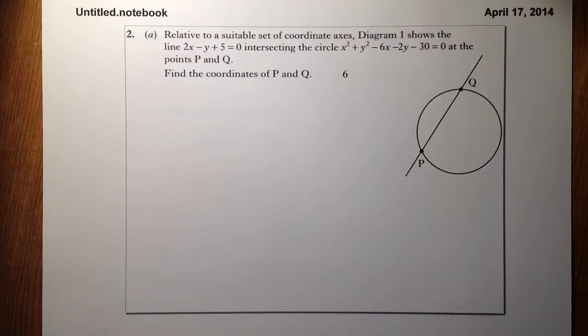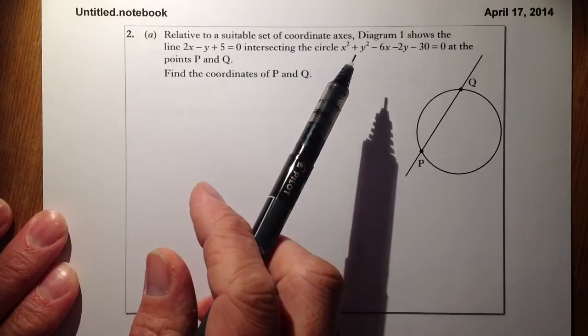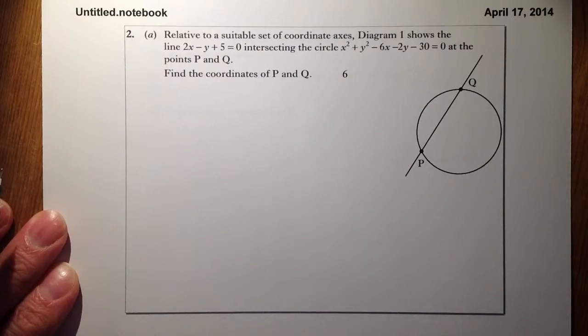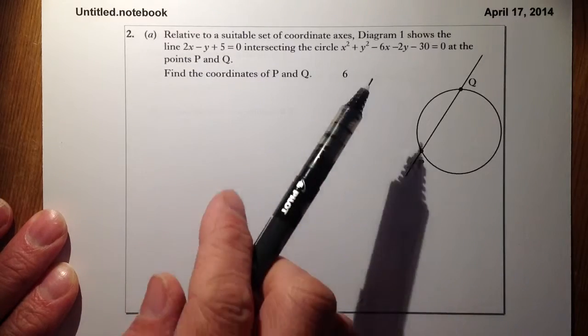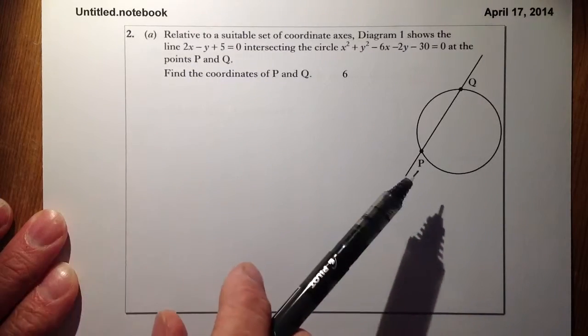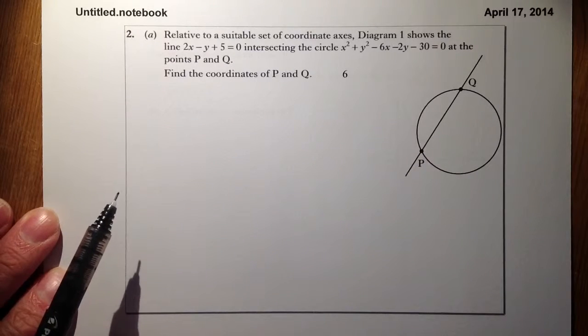This is Higher Maths. It's the 2012 Paper 2, the calculator paper, and we're looking at question 2. Relative to a suitable set of coordinate axes, diagram 1 shows the line 2x minus y plus 5 equals 0, intersecting the circle here at the points P and Q. Find the coordinates of P and Q.